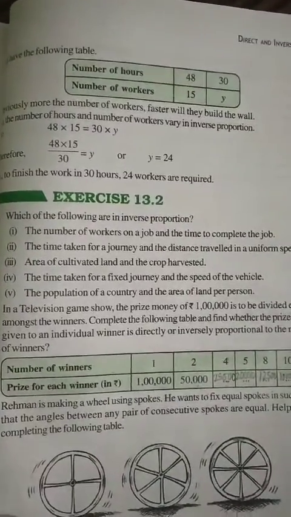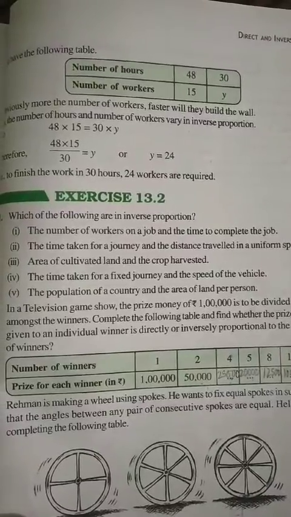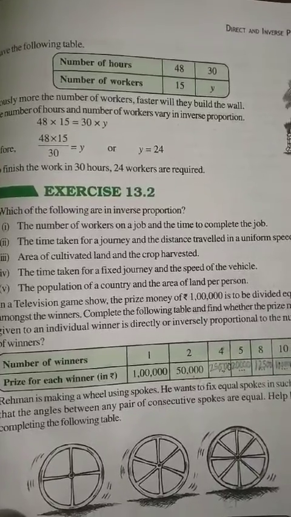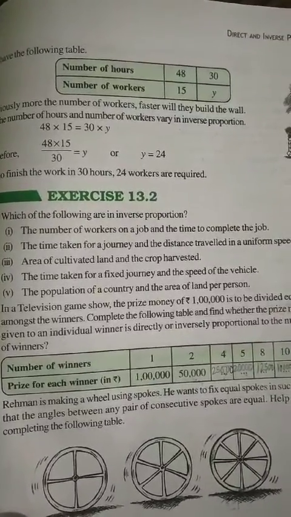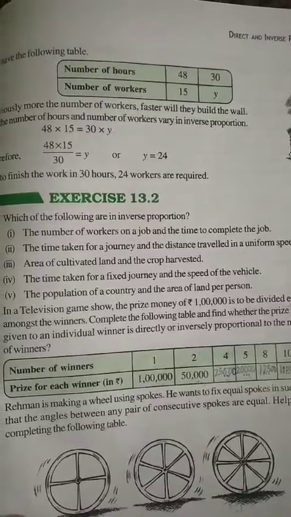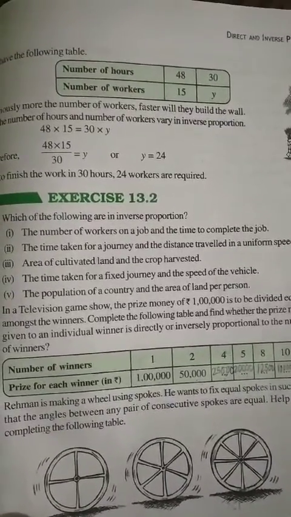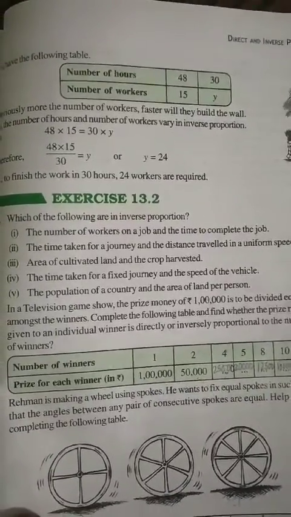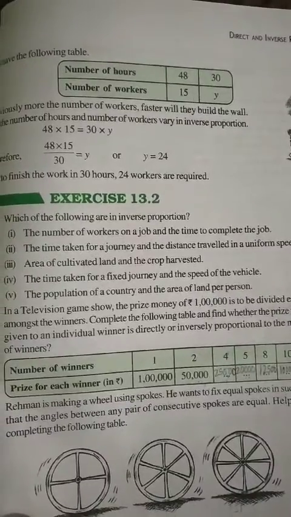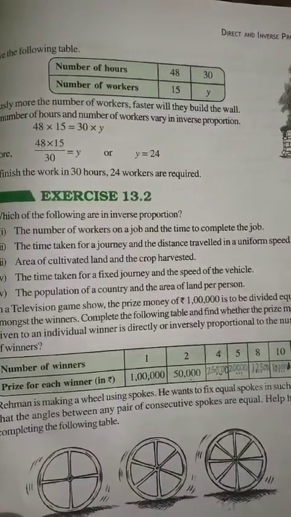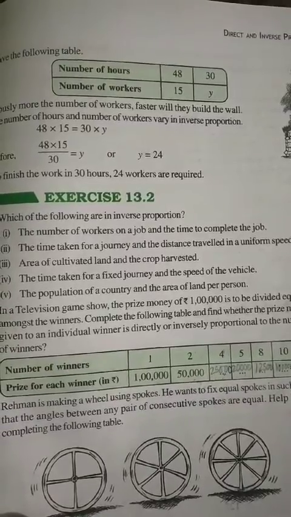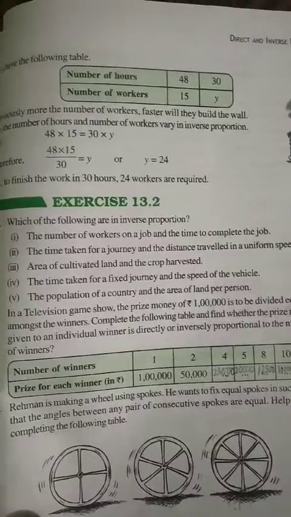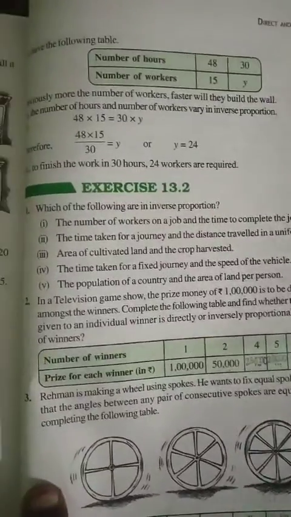In the previous exercise, we had a discussion on how to deal with direct proportional forms, in which we dealt with two aspects: if one aspect increases, the other one also increases. If one aspect decreases, the other aspect also decreases. Such comparisons come under direct proportional form. We have already completed that exercise, and we learnt many things from there. Right now we are going to start exercise 13.2, that is inverse proportion.